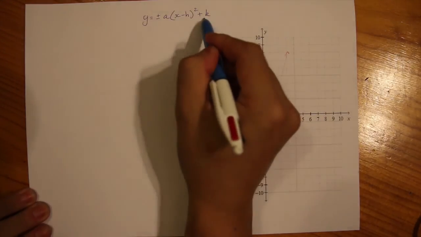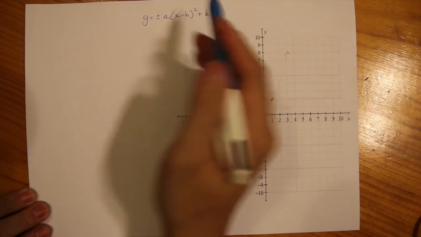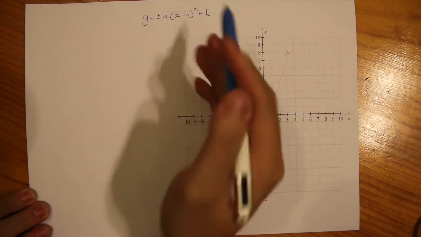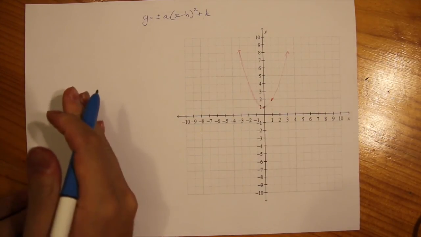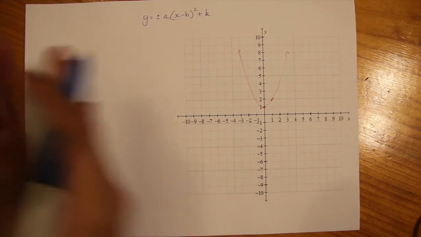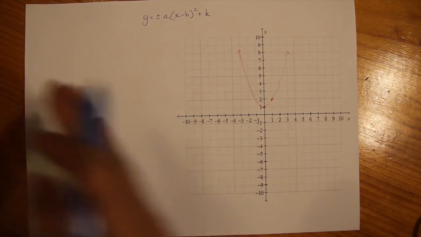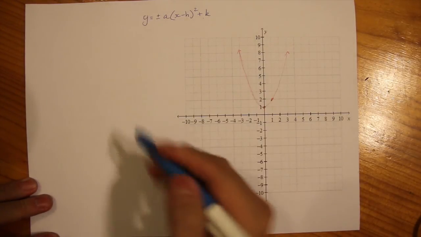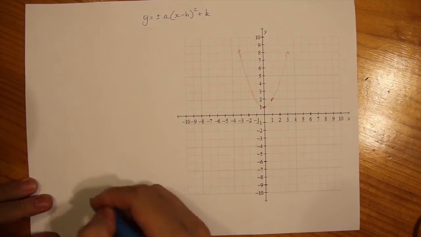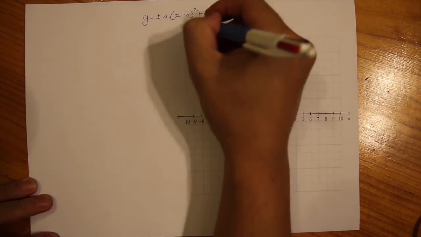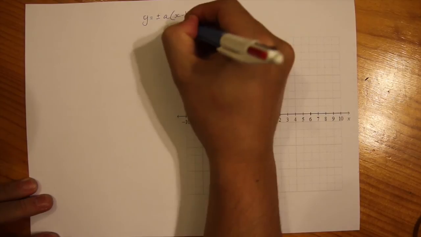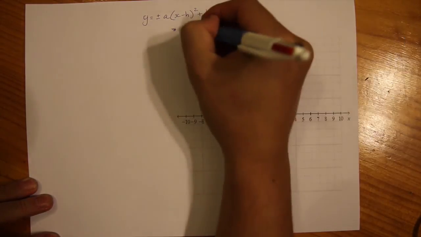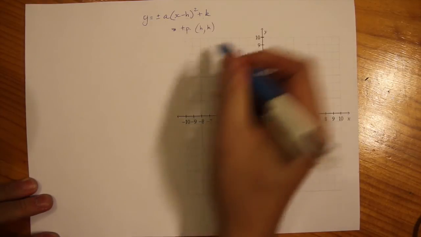Okay, so k was your vertical translation, h was your horizontal translation, and a was how dilated, how wide or skinny your parabola is. The positive or negative is going to determine whether it's going up or whether it's going down. And remember also, very handy, that your turning point or the vertex is going to be the coordinates of h and k.